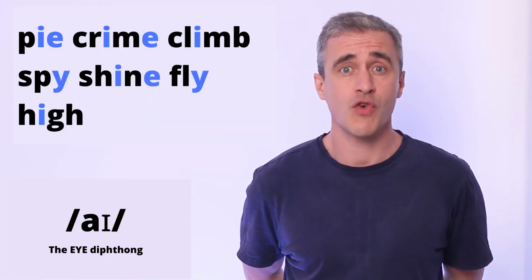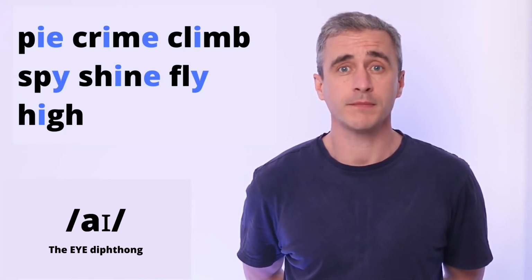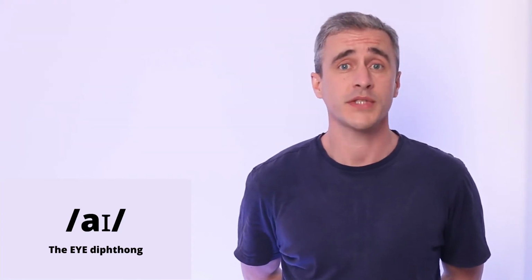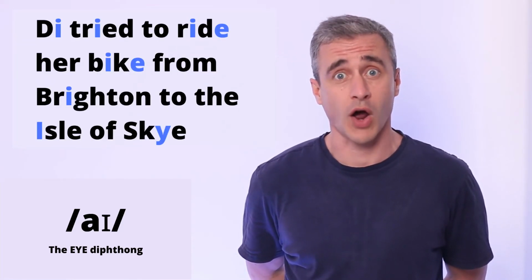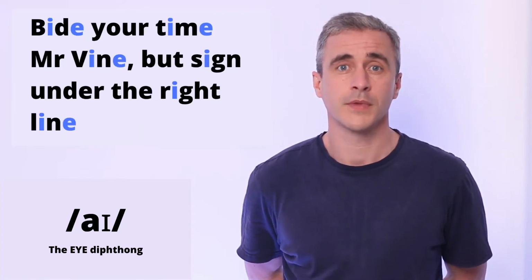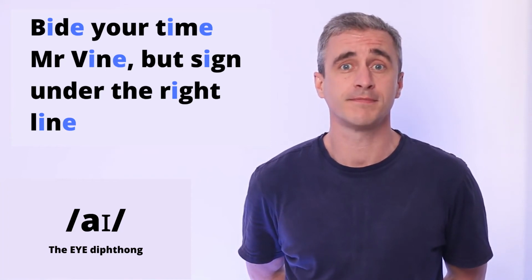Pie, crime, climb, spy, shine, fly, high. And now some sentence examples to help practice. Di tried to ride her bike from Brighton to the Isle of Skye. Bide your time, Mr. Vine, but sign under the right line.